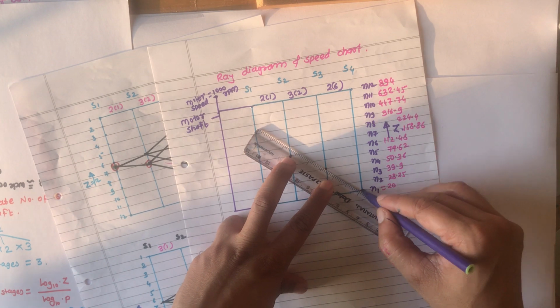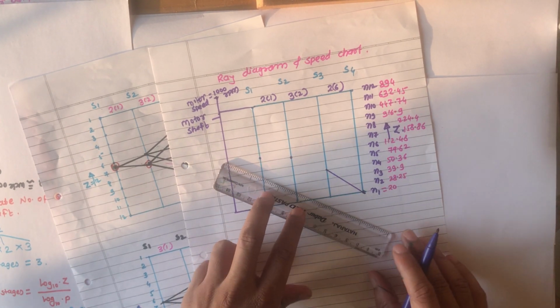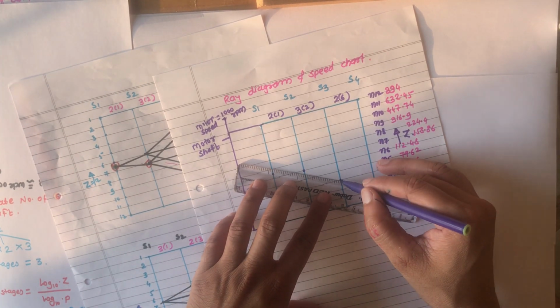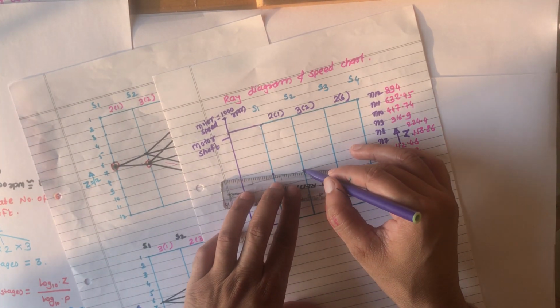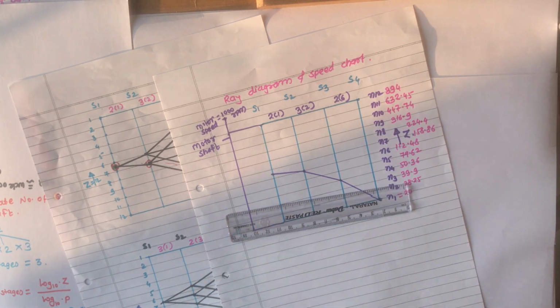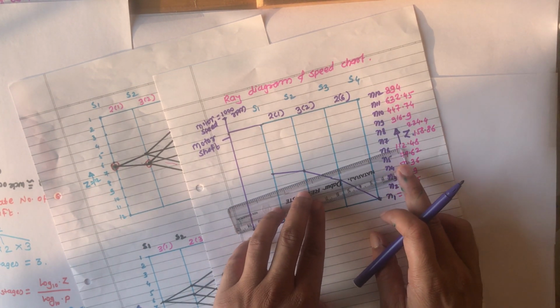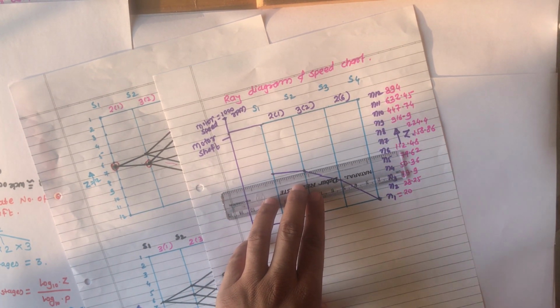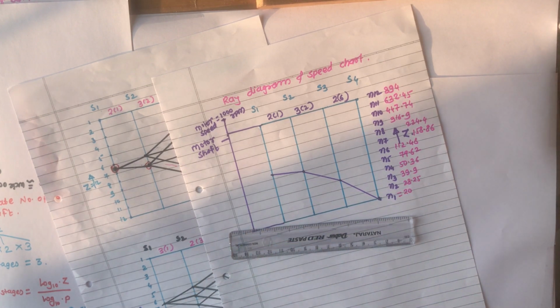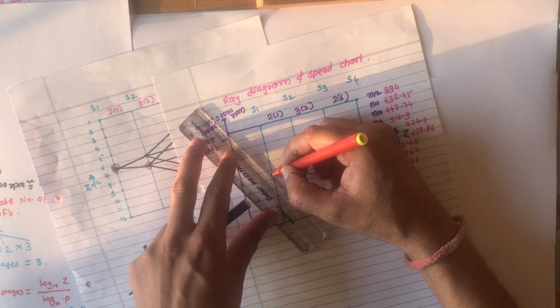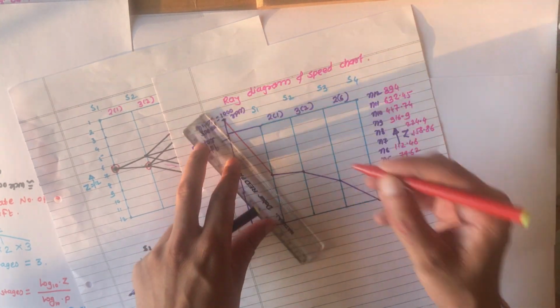So this is your ray diagram. And at the last you have to connect the rpm of the motor.